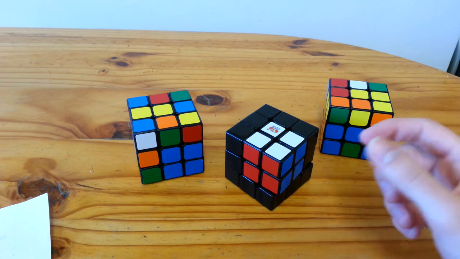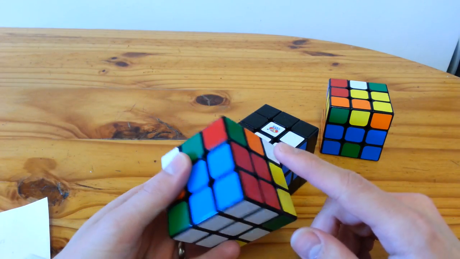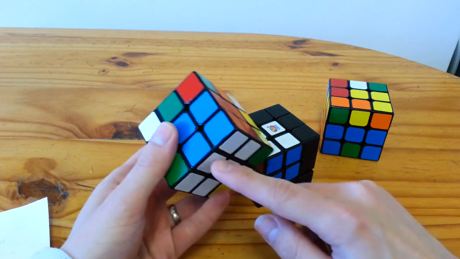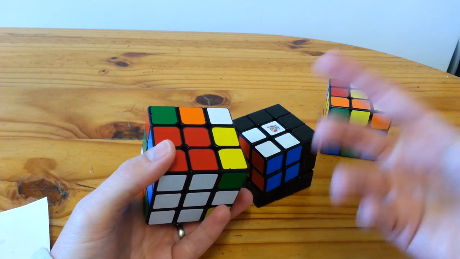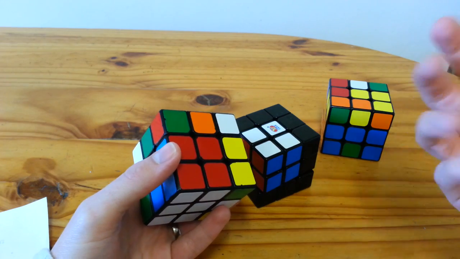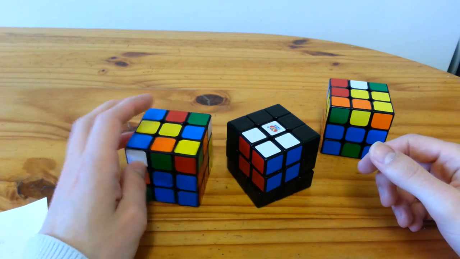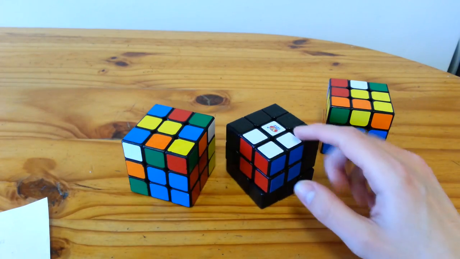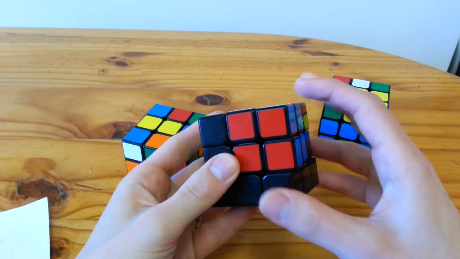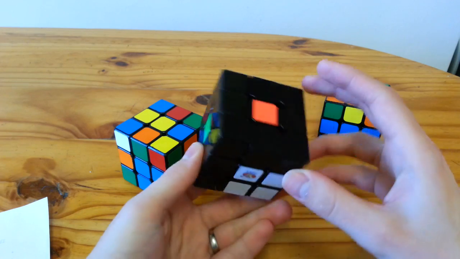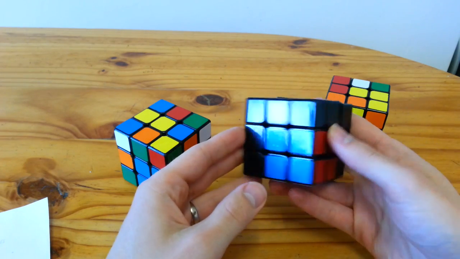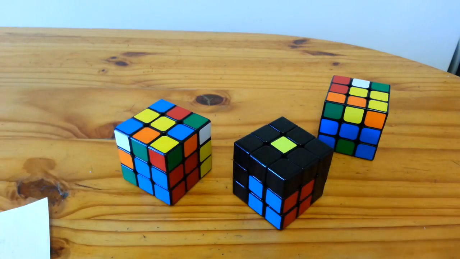It's also good for ZZ. ZZ is the method which is solved pretty much like CFOP, except you don't do the cross first. You can do F2L first and then put the cross in, or a mixture of the two. You just do whatever's best in that situation. And it's good for Petrus, where you start by making a 2x2 block and then you make it a 2x3 block. So that is a very block building method as well.